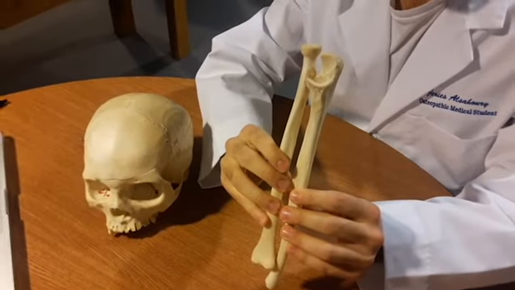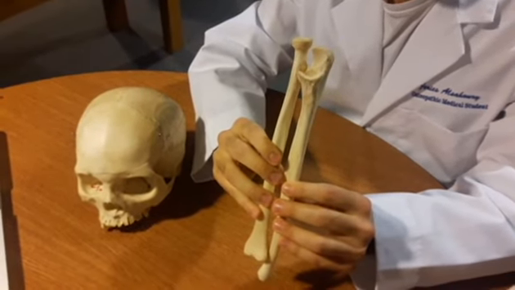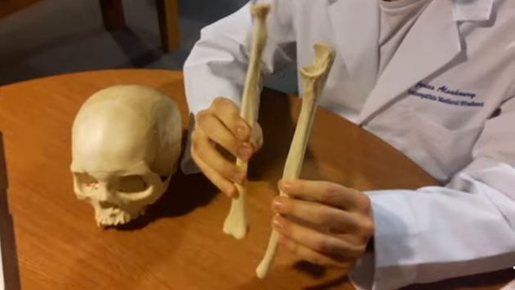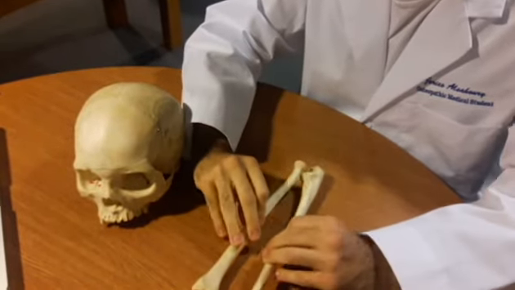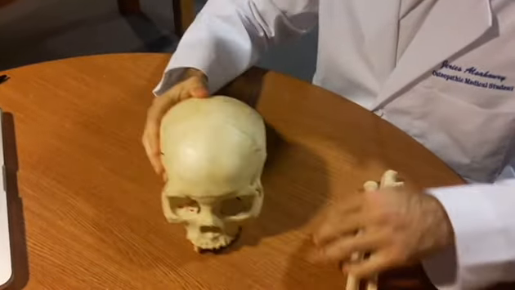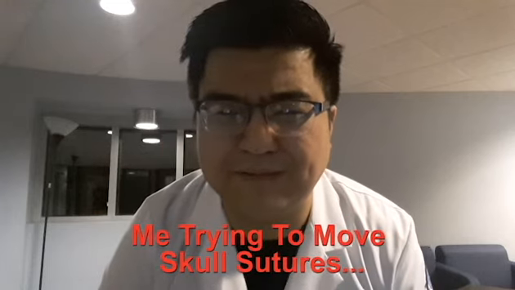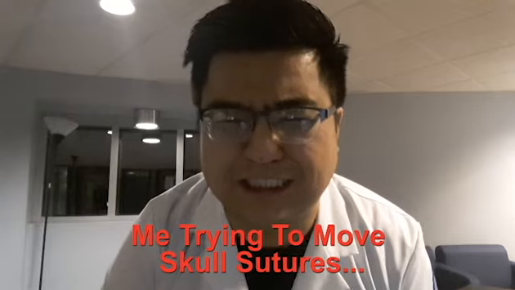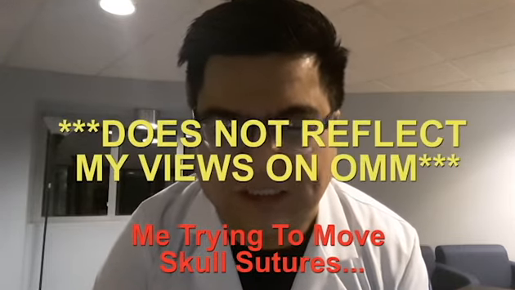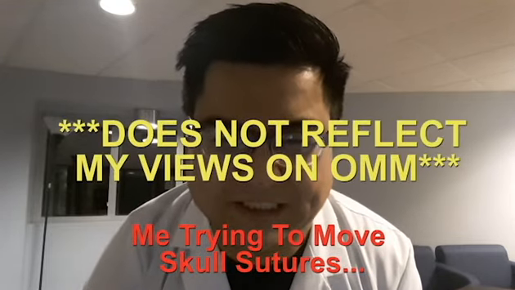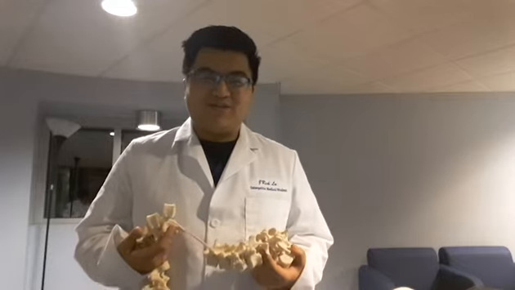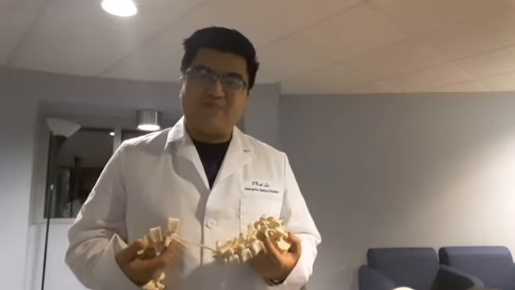Fibrous joints are united by connective tissue. An example of a fibrous joint is the syndesmosis between the radius and the ulna. Another example of a fibrous joint are the sutures of the skull. As you can see, these joints are relatively immobile, and any movement depends on the length of the connective tissue between the articulating bones.